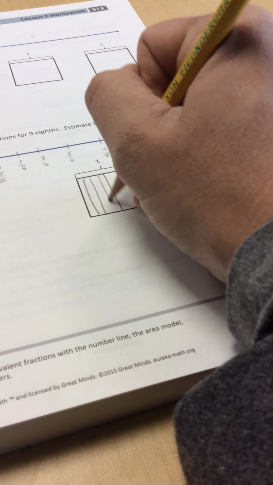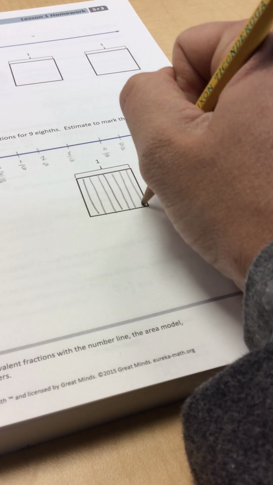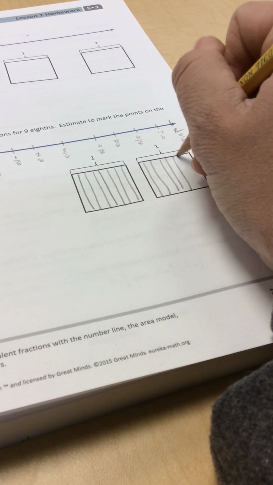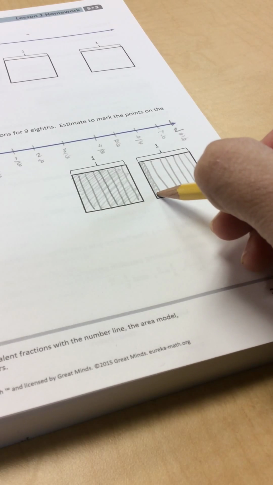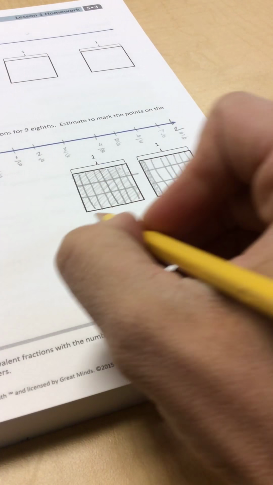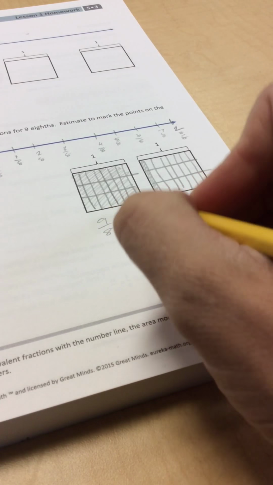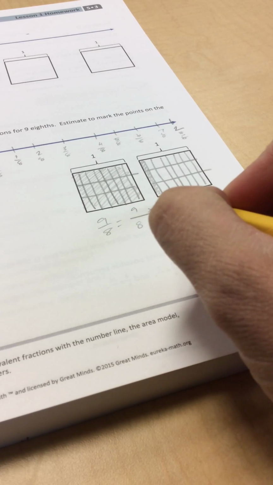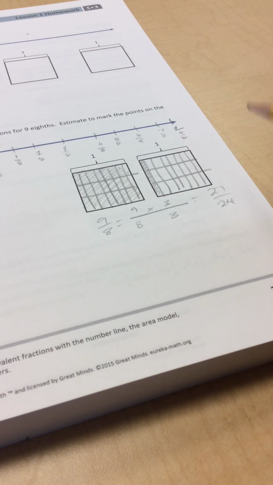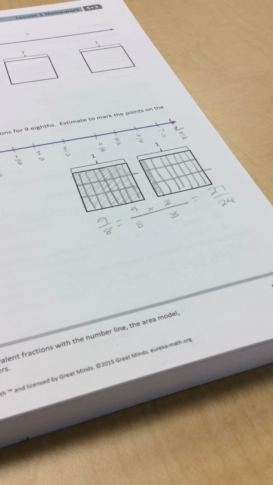And if we go over here, we can cut this into eighths, cut this one also into eighths. We can shade this entire one here. That's 8/8, and we need one more eighth. We can cut this into thirds. So we have 9/8 equals 9/8 times 3/3, which is 27/24. And we could count those and we would have 27 shaded out of 24 boxes in one whole. And that's how we are making equivalent fractions.